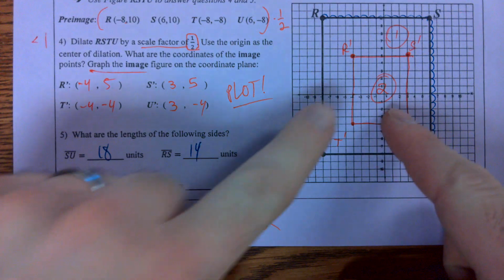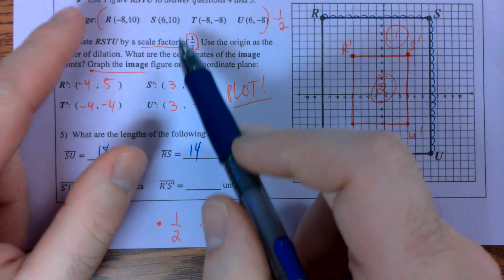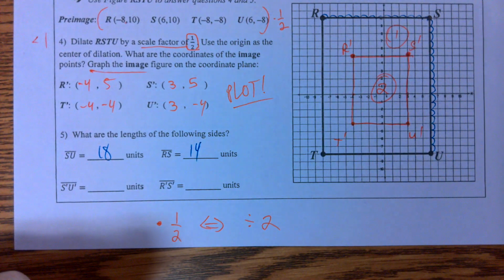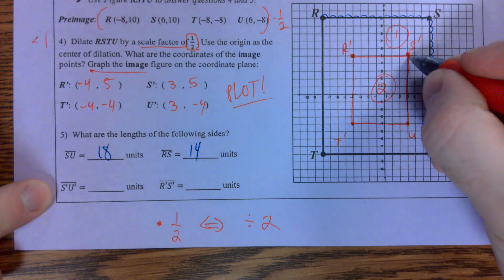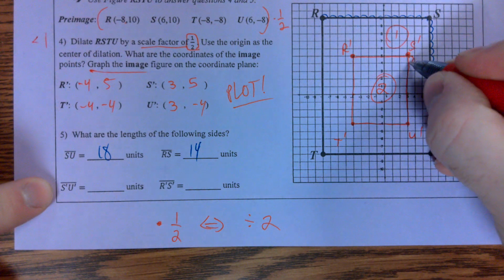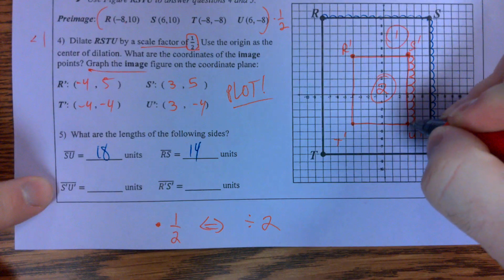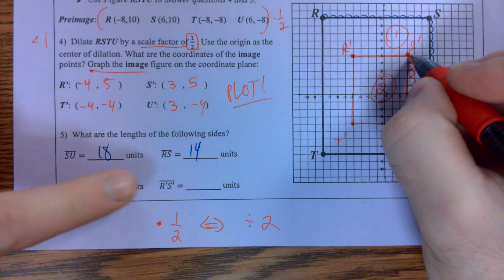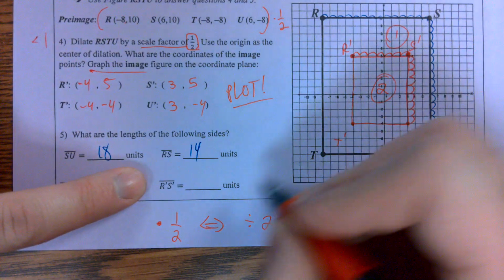Now my dilation here is by 1/2. So not only did my points get cut in half, but if we count, we'll see that our lengths got cut in half as well. S prime U prime is 1, 2, 3, 4, 5, 6, 7, 8, 9 units long. And R prime S prime is 1, 2, 3, 4, 5, 6, 7 units long.